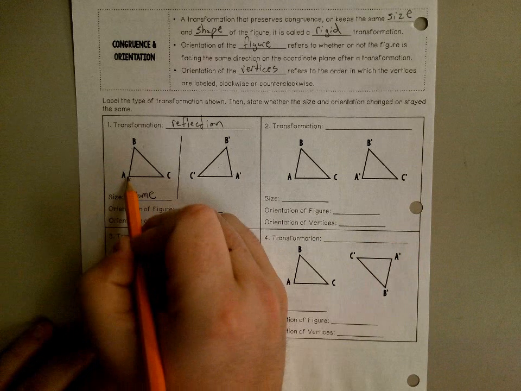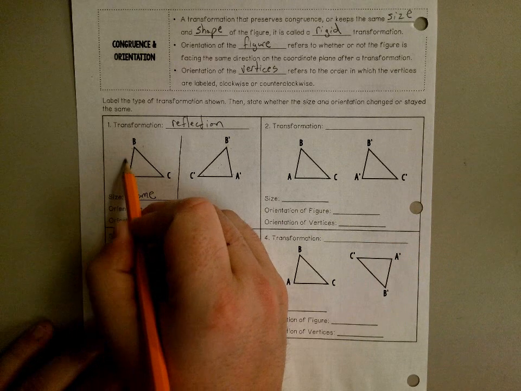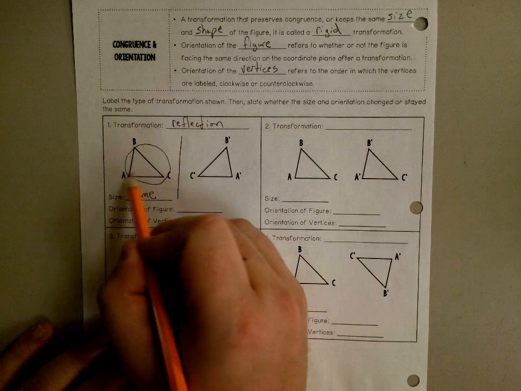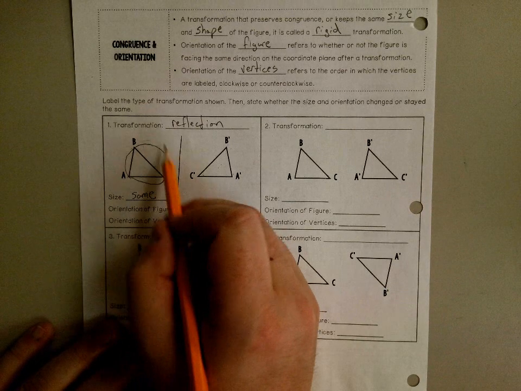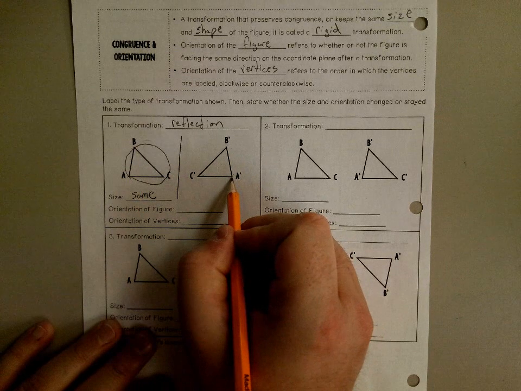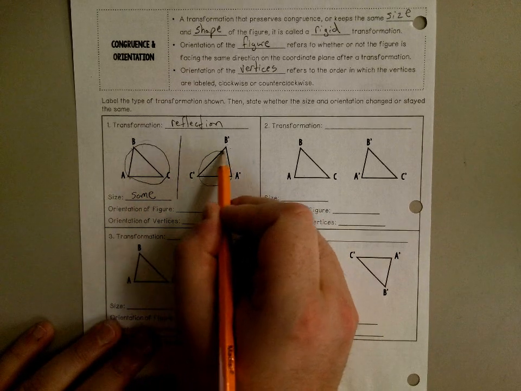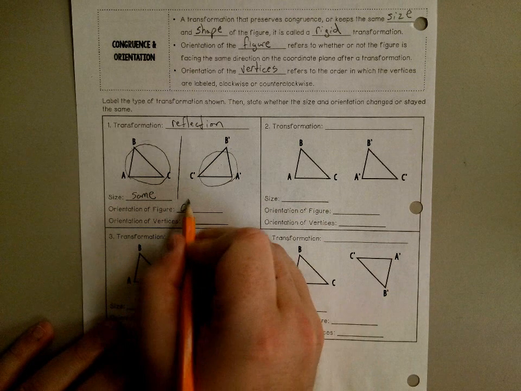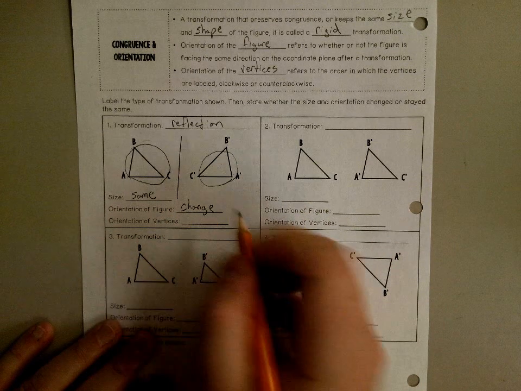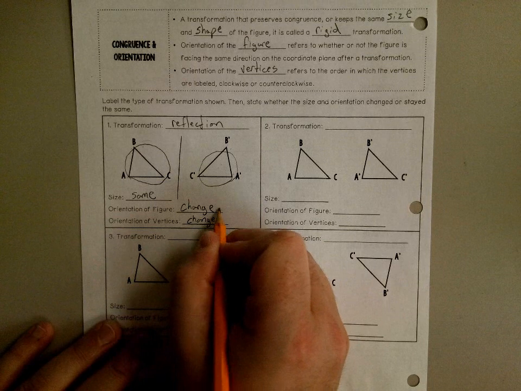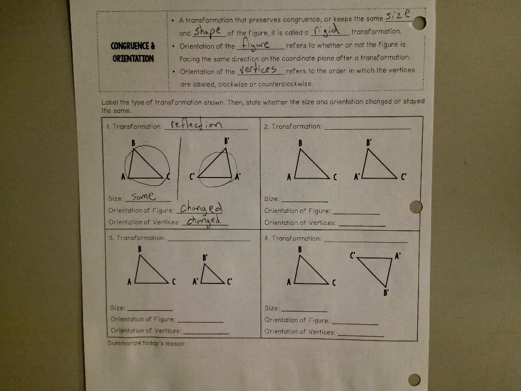So if I start at A here and I go clockwise, that's this direction, I would have the order A, B, and C if I went around like that. So if I did it the other side and went clockwise again, my order is going to change. Okay, so the orientation of my figure is changed, and the vertices are also changed as well. So that is not a rigid transformation there.